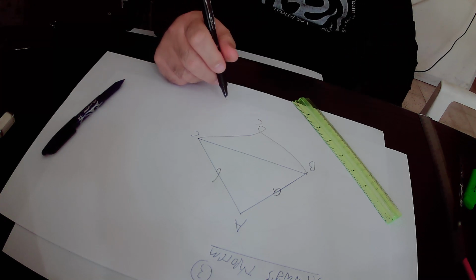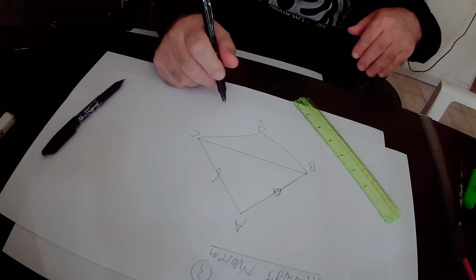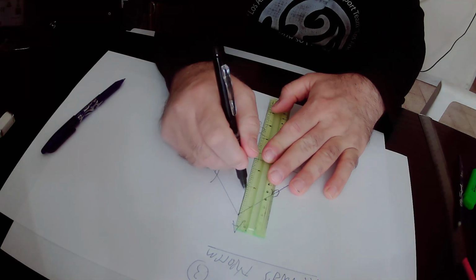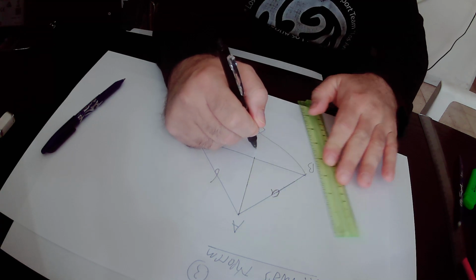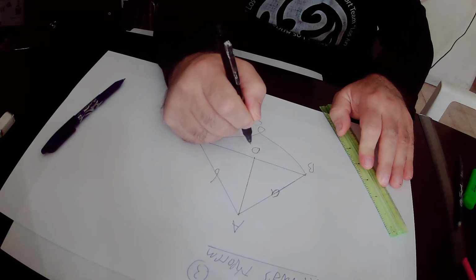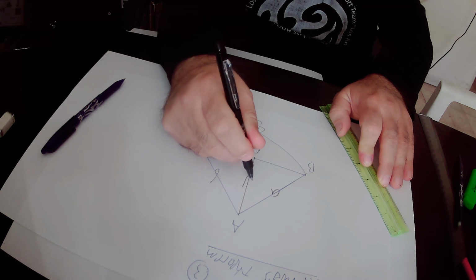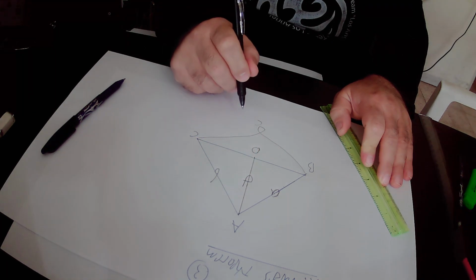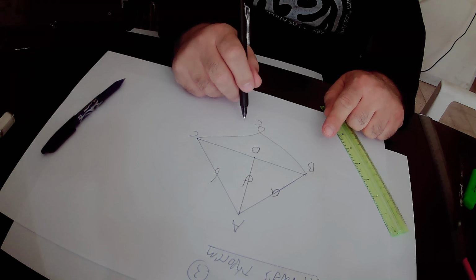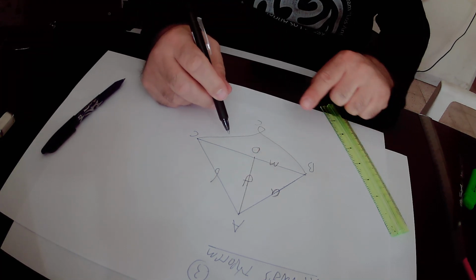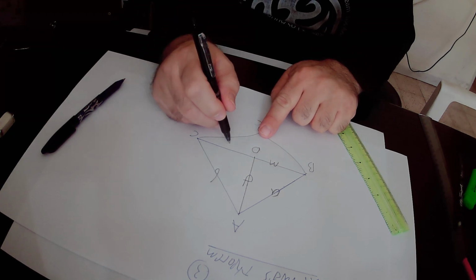And we have here line segment AO. This is line segment AO that is equal to D units in its length. In addition, we know that BO equals M units in its length, and line segment OC equals N units in its length.